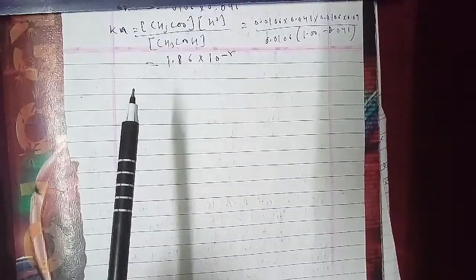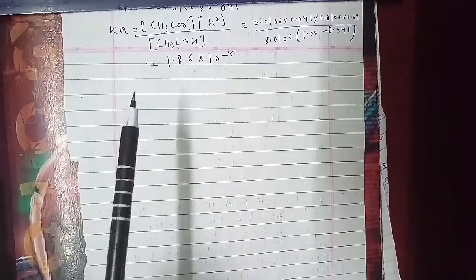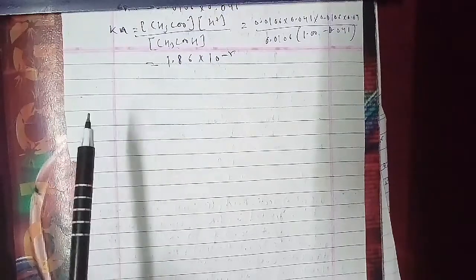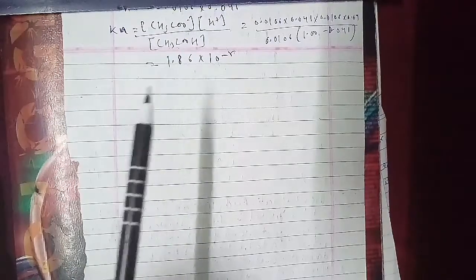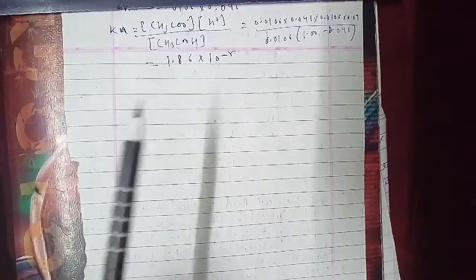Another question is 19.5 gram of CH2FCOOH is dissolved in 500 gram of water. The depression in the freezing point of water observed is 1 degree Celsius. Calculate the van't Hoff factor and the dissociation constant of the acid.